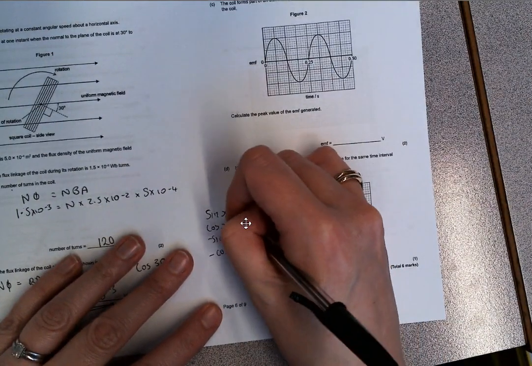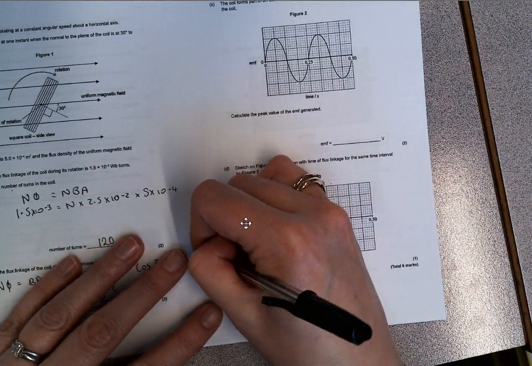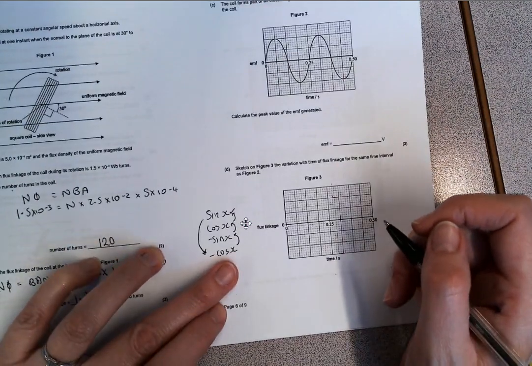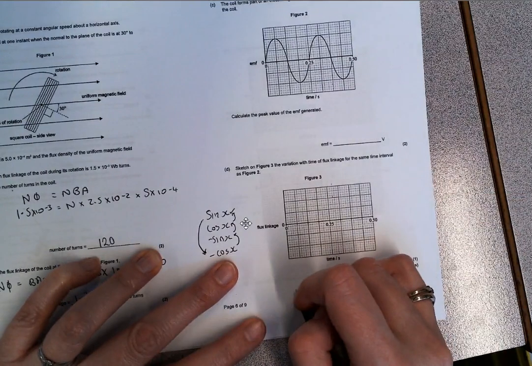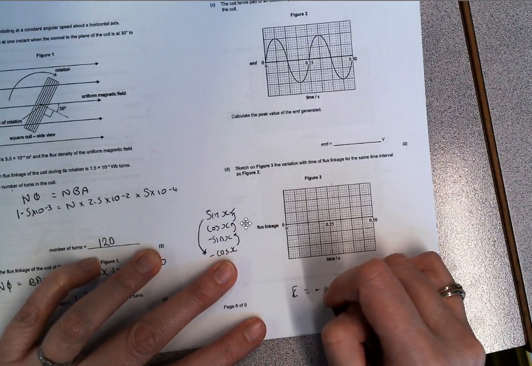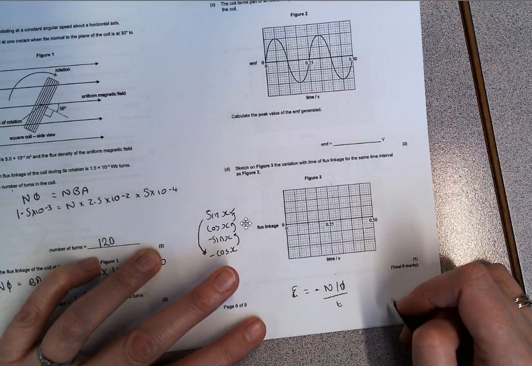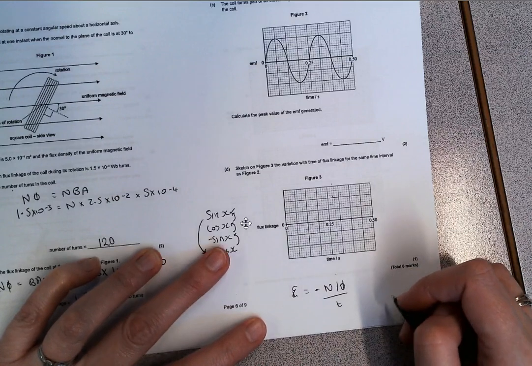Integration means we go up. So the integral of a sine x graph is a minus cos x graph, but EMF is proportional to the negative of the rate of change of flux linkage. So rather than a minus cos x, we want to plot a cos x.